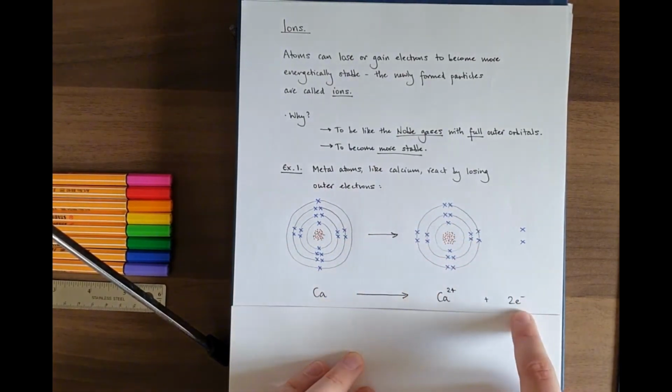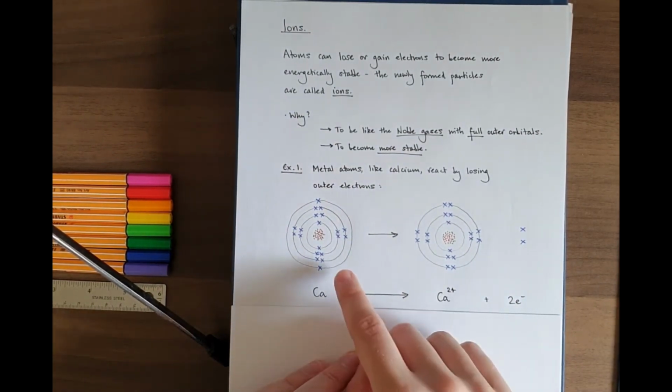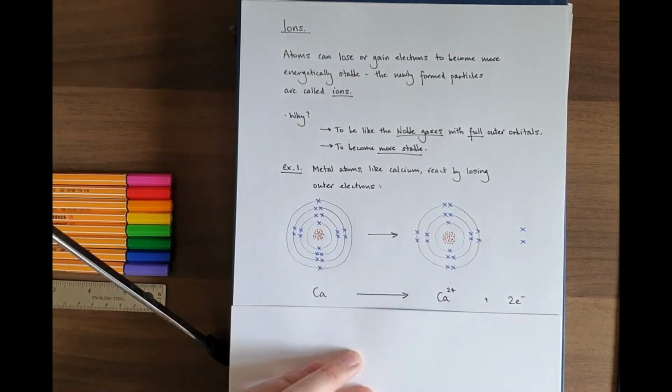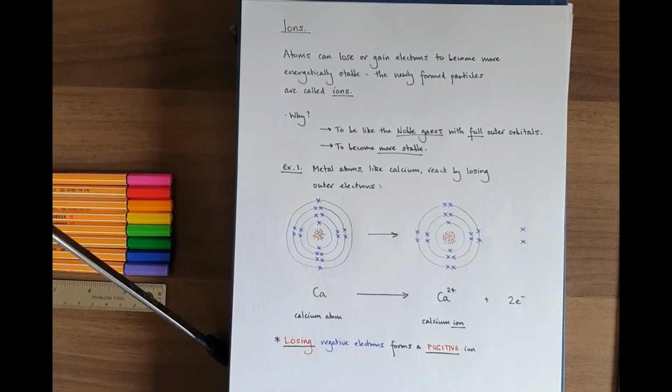These other 2 have left to go and react with something else. So if I lose electrons, I form a positive ion, and that is very important to remember. Losing negative electrons forms a positive ion.